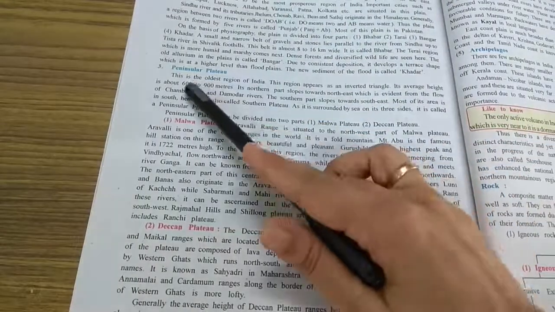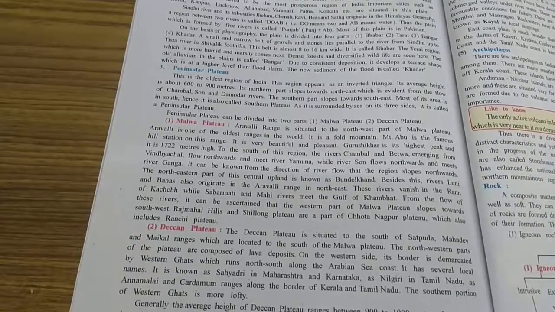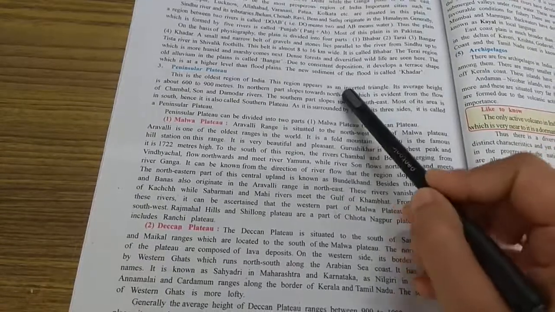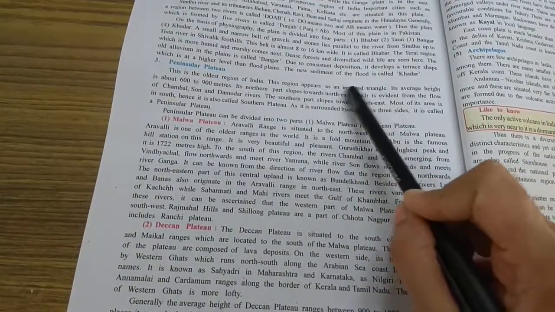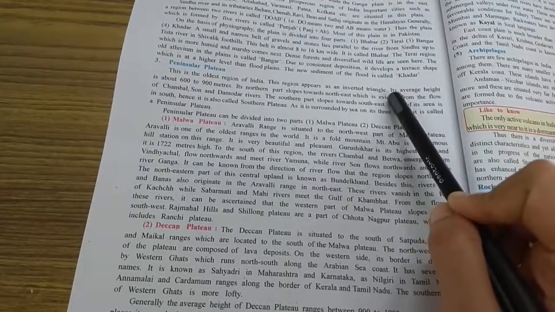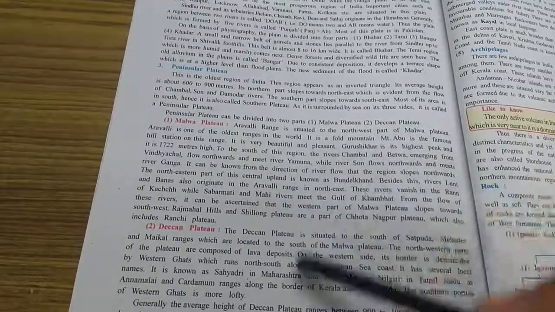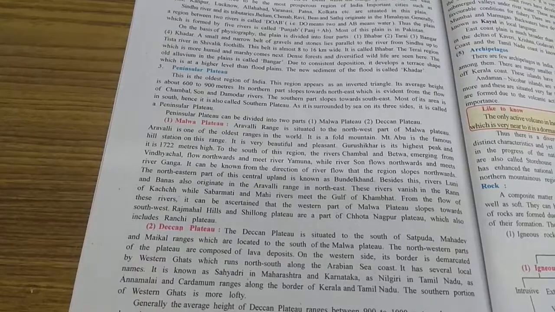Peninsular plateau. Now, this is the oldest region of India. This region appears in an inverted triangle. Just underline that. This region appears as an inverted triangle, in the triangle shape. You know now which is the peninsular plateau. The other day also I showed you, and you have seen it, which is surrounded by the oceans, by different seas, water. Now, its average height is about 600 to 900 meters.